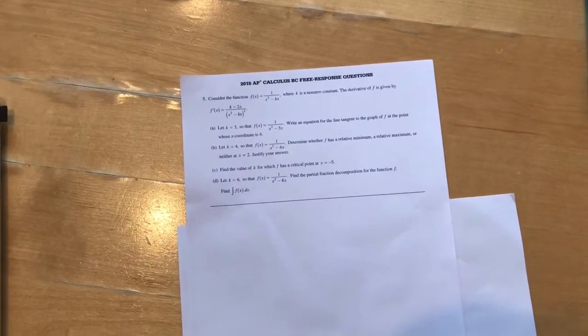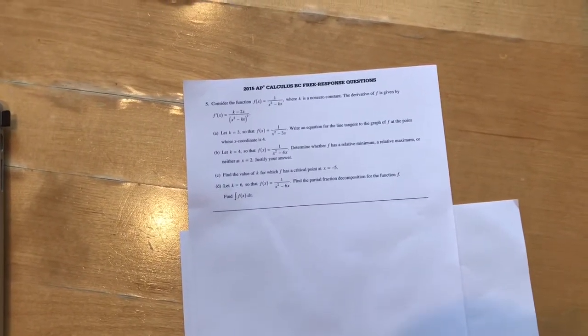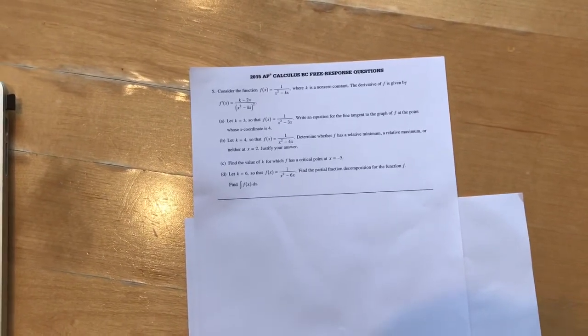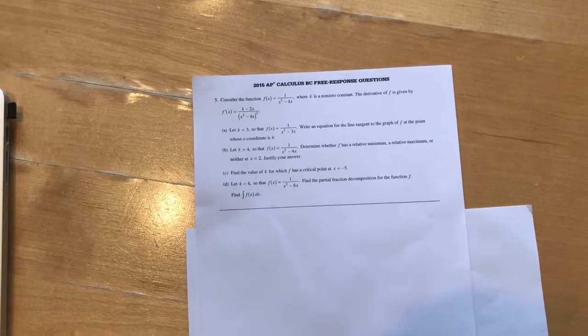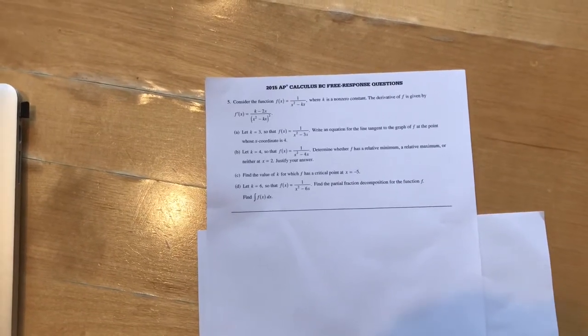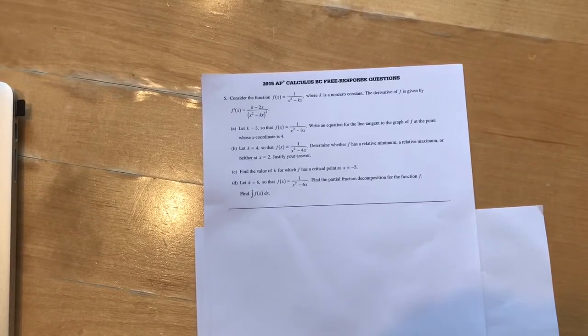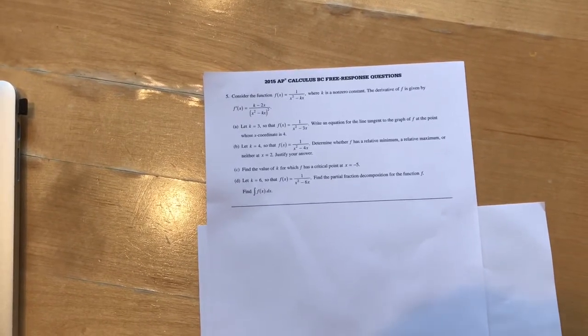And the question says, consider the function f of x equals 1 over x squared minus kx, where k is a constant. The derivative of f is given by f prime of x equals k minus 2x all over x squared minus kx, all squared.